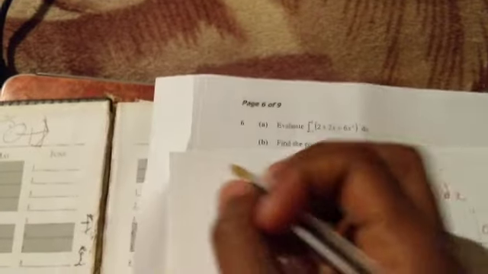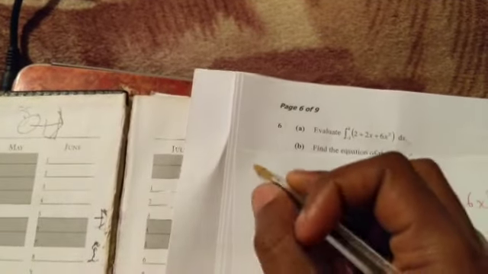Now, that was question 6a. Now we are dealing with question 6b. Question 6b, we are solving this one, which is question 6. Then we are coming to question 6b. Okay, then it goes like this.